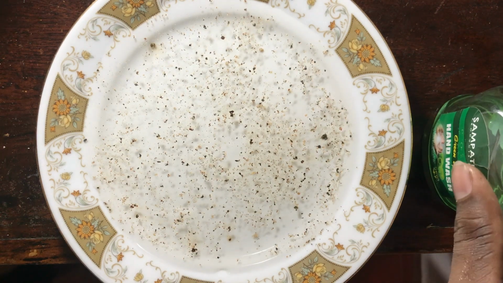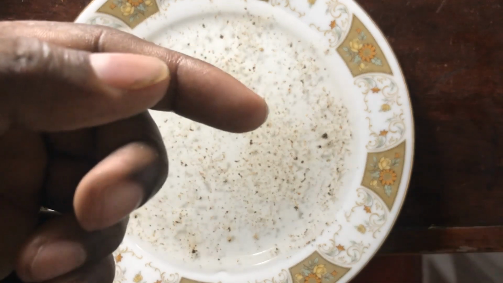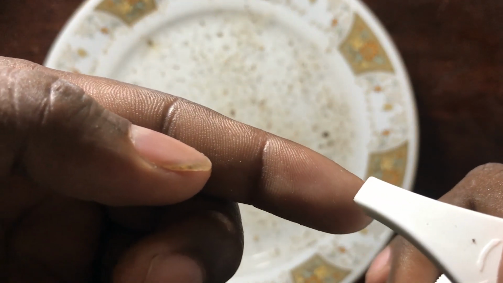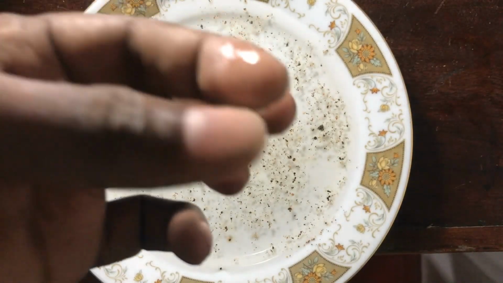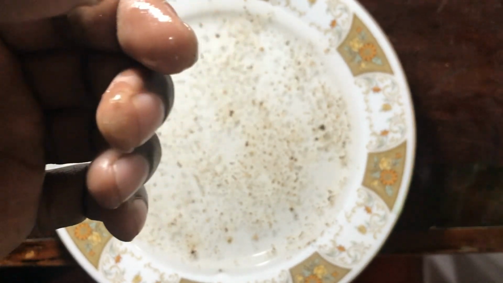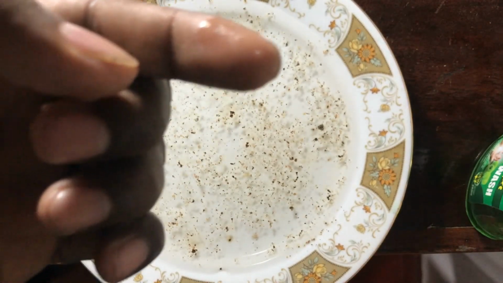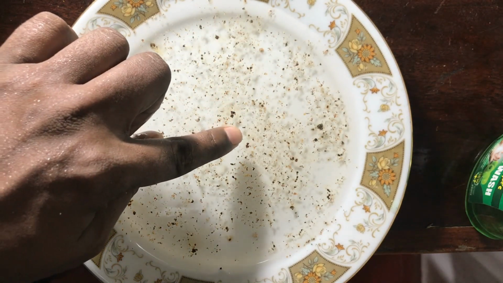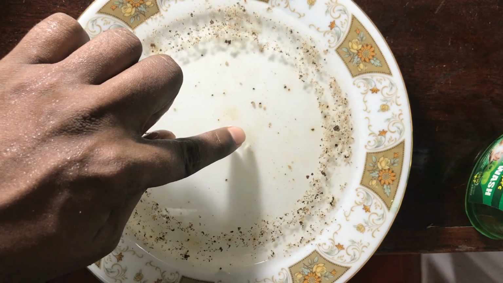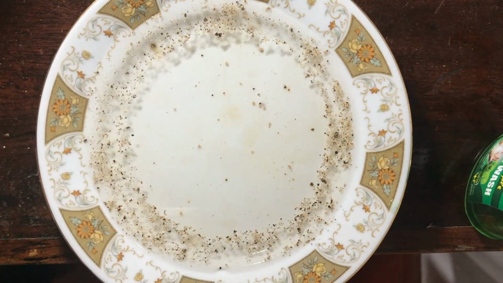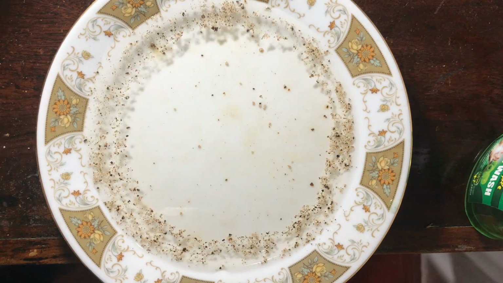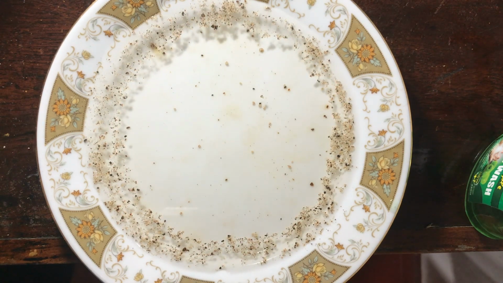So I'm going to get some soap now. I'm going to get some soap on my fingertip like this. You can see I have some soap on my fingertip. And I'm going to put this finger into the water now, so you can see what happens. So you just saw that all the pepper powder was running away when I put the fingertip inside the water.